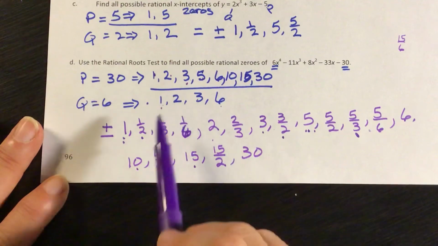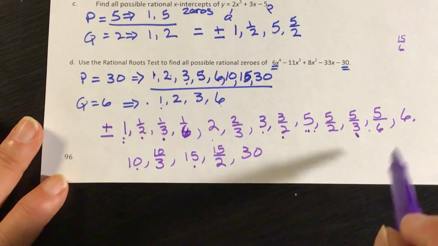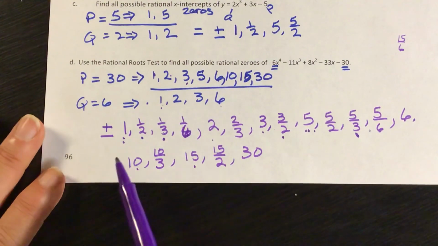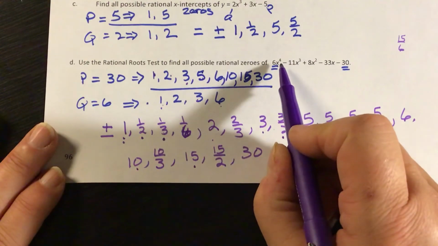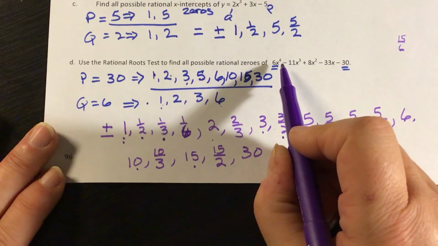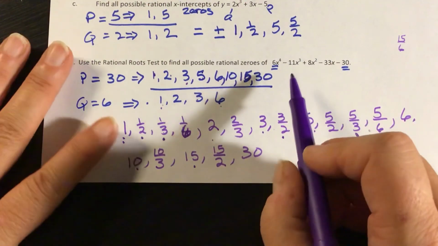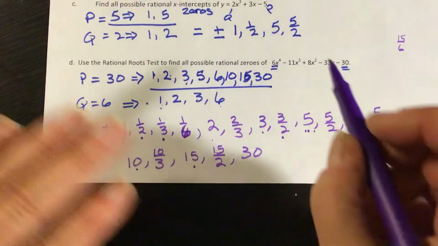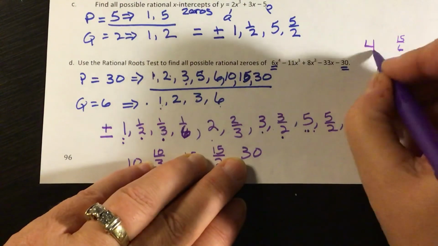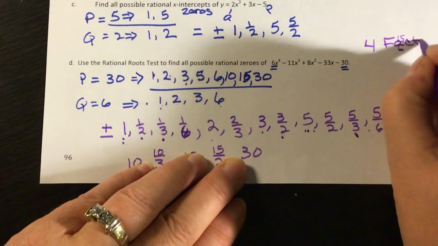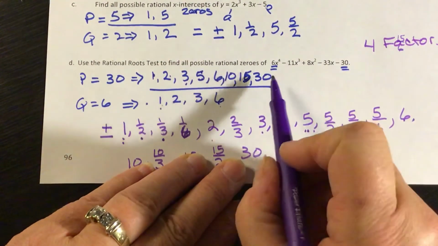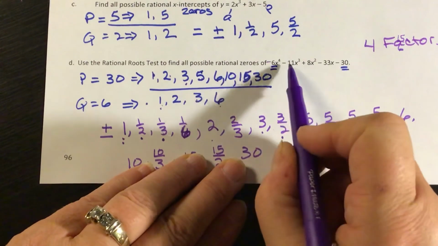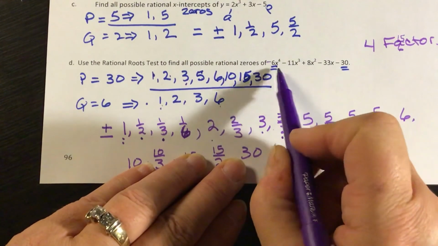So there are several combinations that I could have here. I'm going to have at most 4 factors. And if I look at sign changes, this is positive to negative to positive.